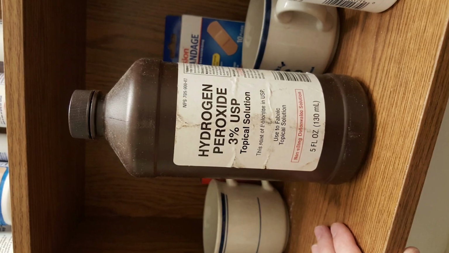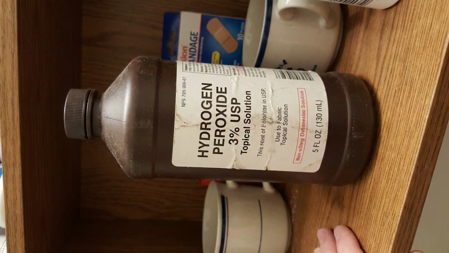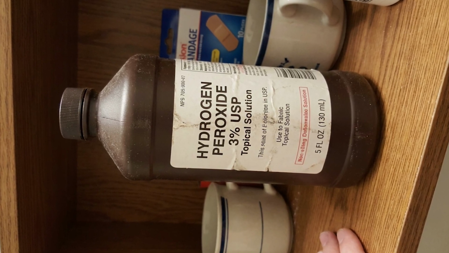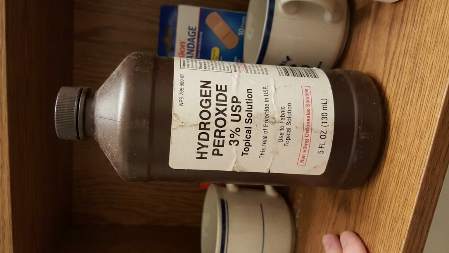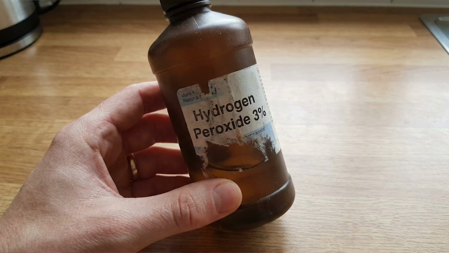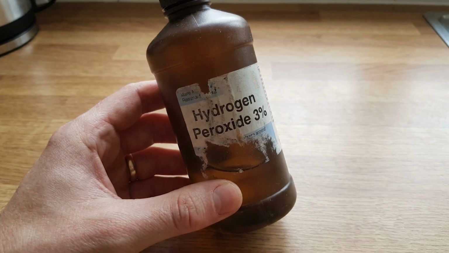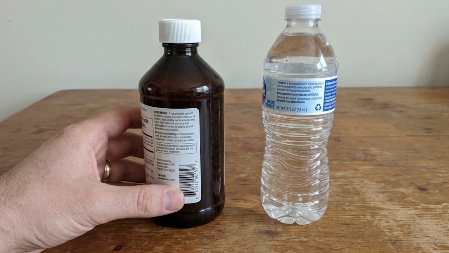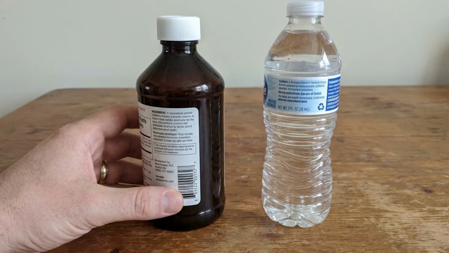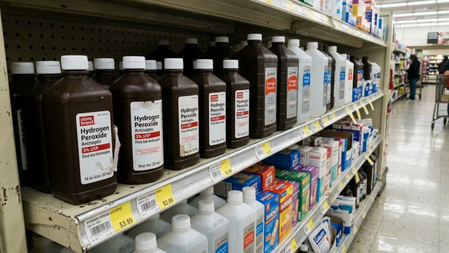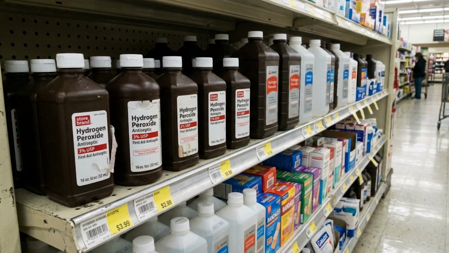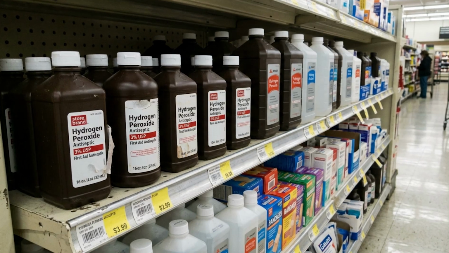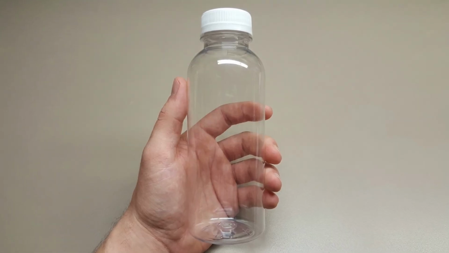One practical detail worth knowing, regardless of which of these 20 uses you actually end up using. Hydrogen peroxide genuinely degrades over time, breaking down into plain water even sitting unused on a shelf. And that breakdown accelerates significantly with light exposure, which is exactly why it's sold in an opaque brown bottle in the first place, rather than clear plastic.